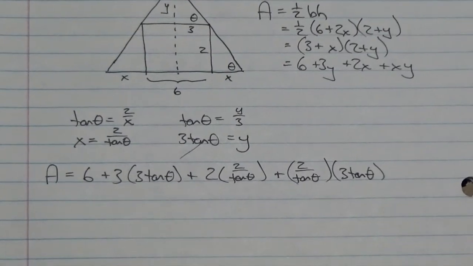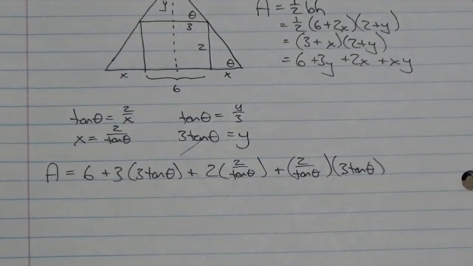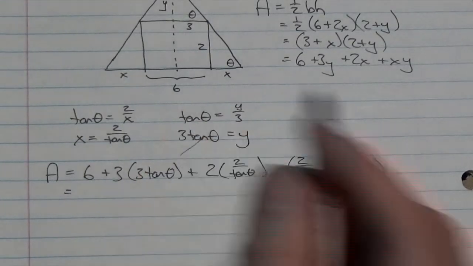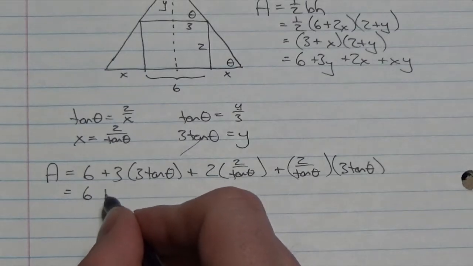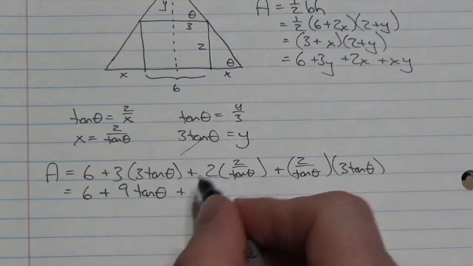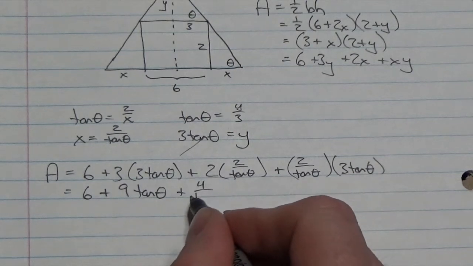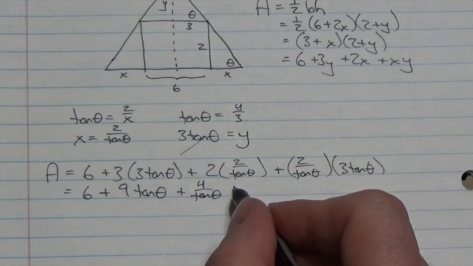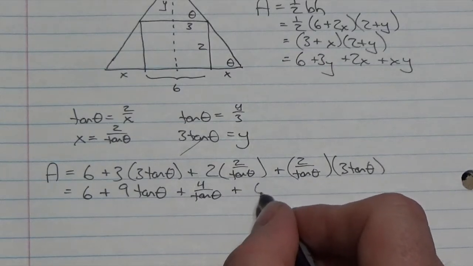Now, granted, that is a little ugly, and I get that, but it's all at least in terms of one variable. And so now I can clean things up a little bit. This is going to be 6 plus 9 tan theta plus 4 over the tangent of theta. And notice what happens here. The tangents cancel each other out, so I'm just left with 6 here.